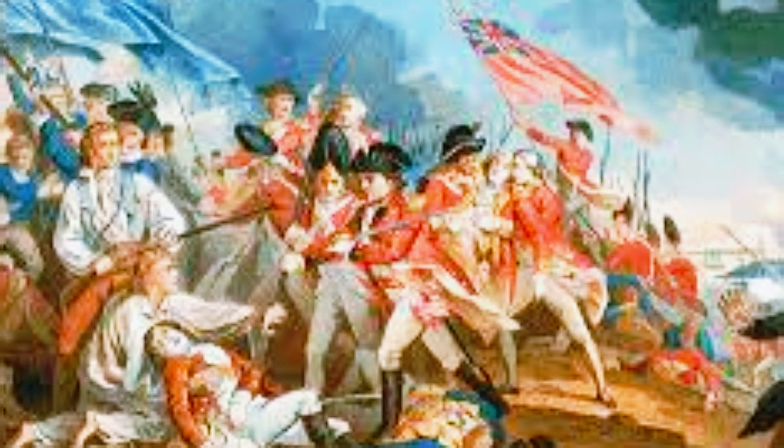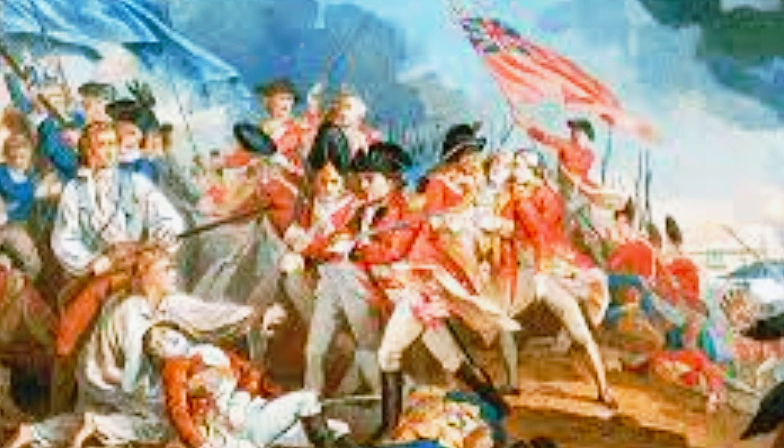Now most famous as a traitor to the American cause, General Benedict Arnold began the Revolutionary War as one of its earliest heroes, helping lead rebel forces in the capture of Fort Ticonderoga in May 1775.